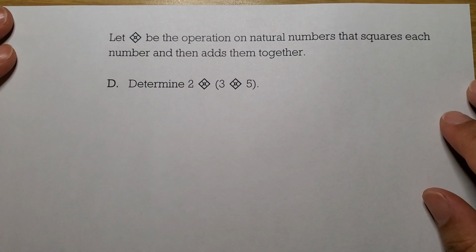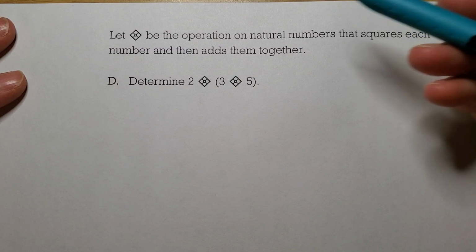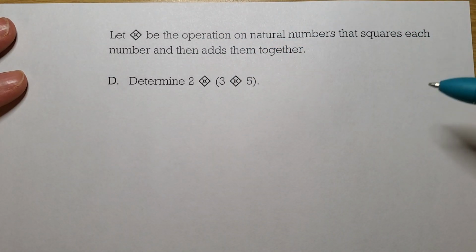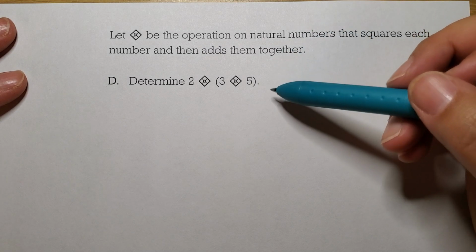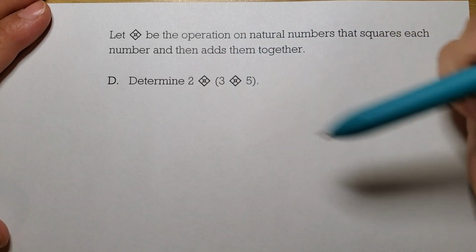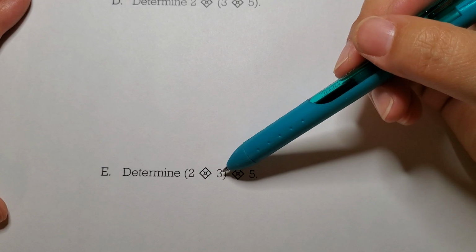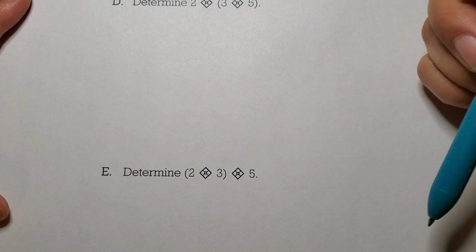So this is the diamond operation. And what the diamond operation does is it squares each number and then adds them together. So let's see if that has an impact if we change the grouping. So here I've got 2, 3, and 5 grouped together. And a little later, we'll do 2 and the 3 grouped together, and then the 5.